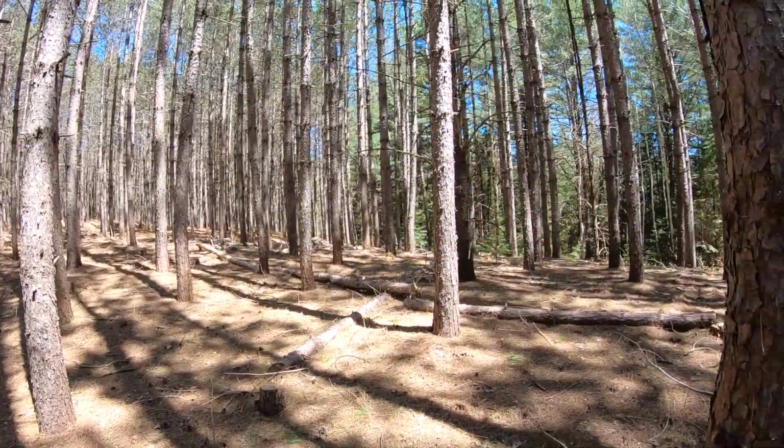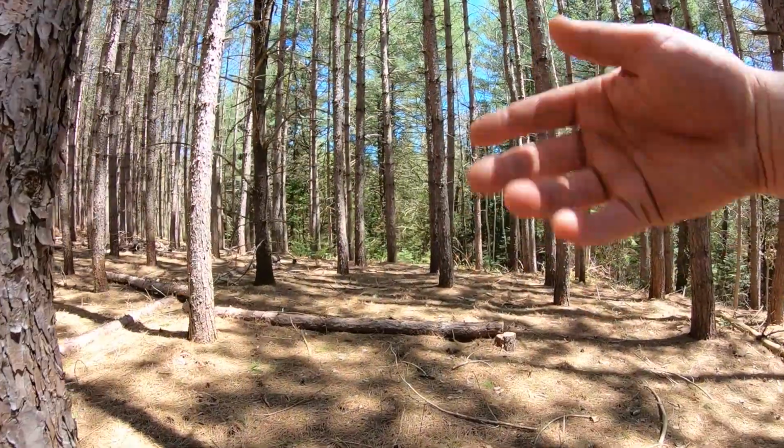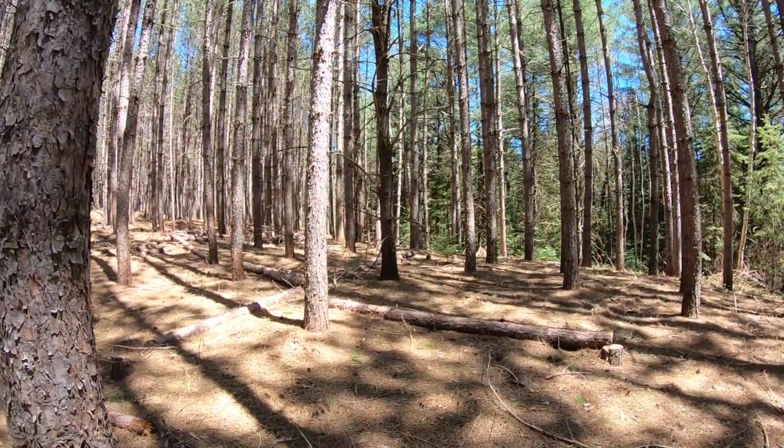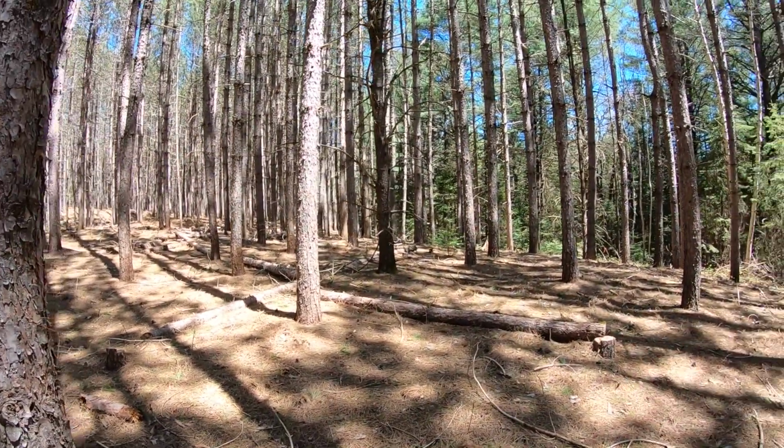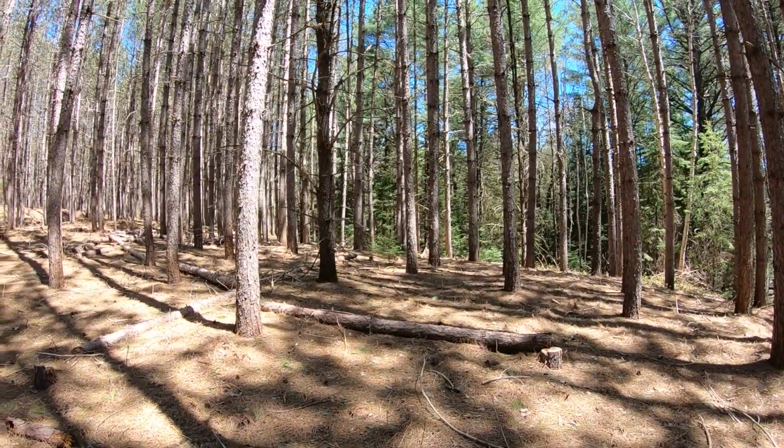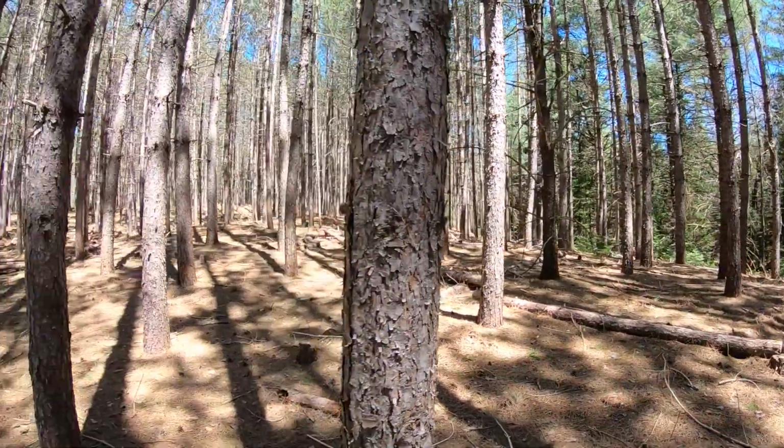I got to pick them up and do all that sort of thing. Or maybe I'll let them lie there and provide some nutrients and habitat for little salamanders and critters down there. But anyways, you guys can see I've harvested some trees here.